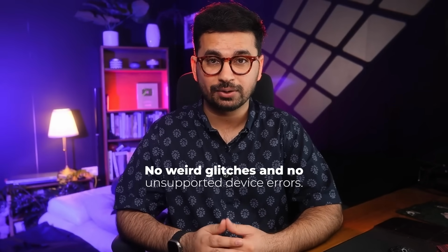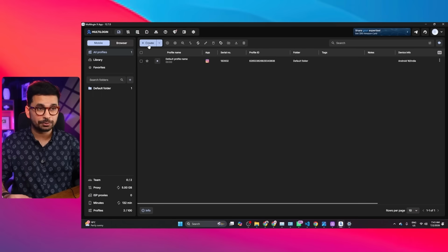No weird glitches and no unsupported device errors. Now, to create your new cloud phone, it is absolutely simple. All you have to do is click on this create button.